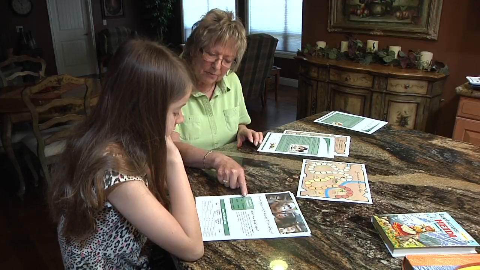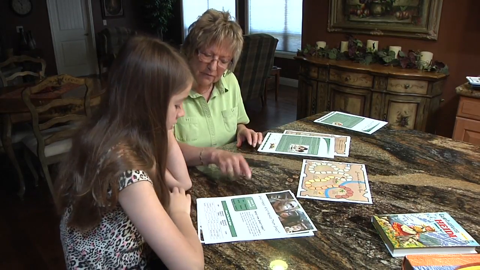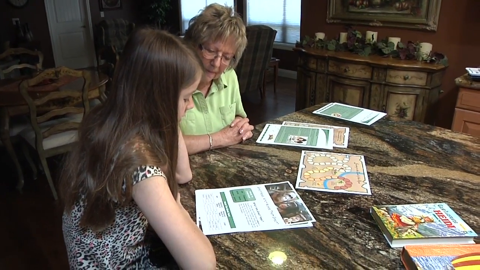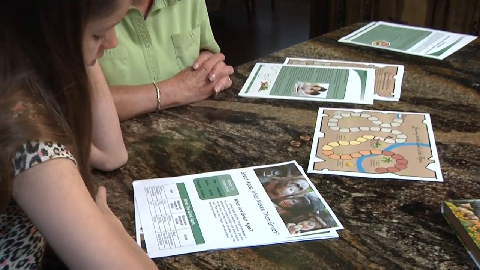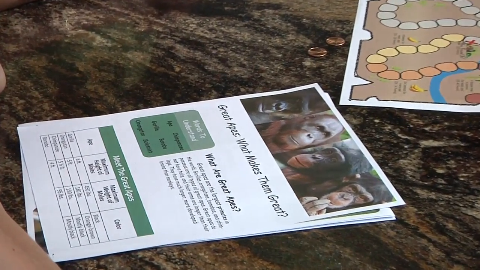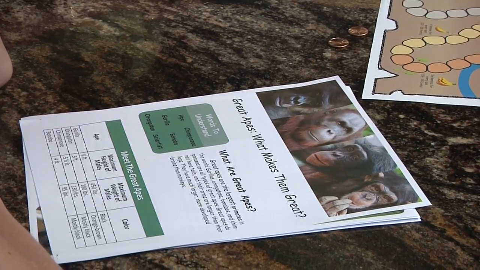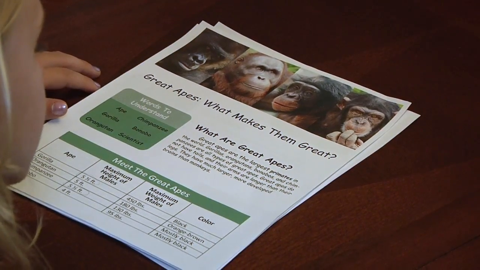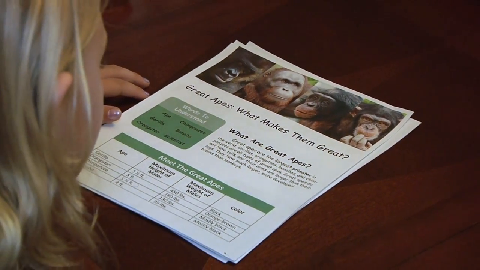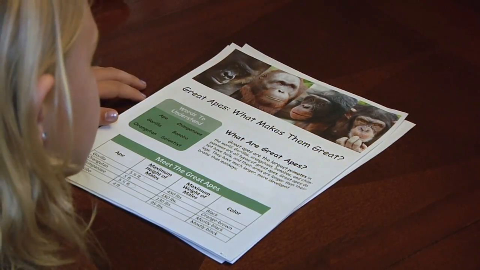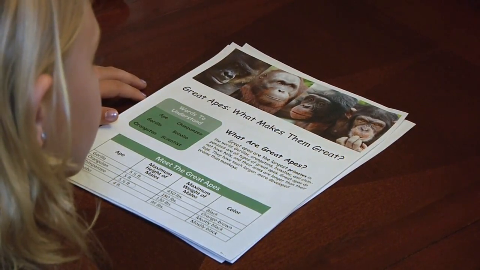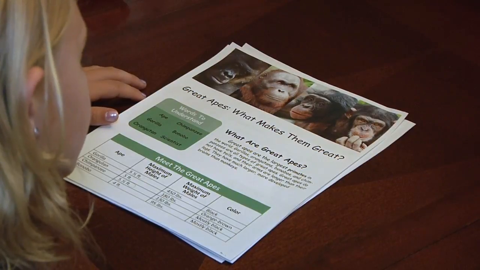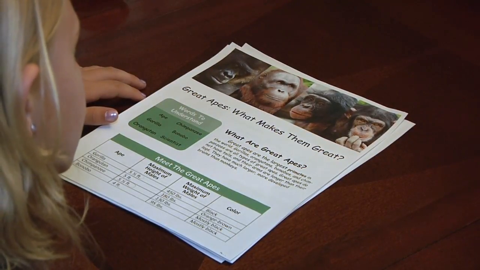Can you start here with, let's go over these words before we start. Words to understand: ape, chimpanzee, gorilla, bonobo, orangutan, and scientist. Okay. Great apes. What makes them great? What are great apes? Great apes are the largest primates in the world. Gorillas, orangutans, bonobos, and chimpanzees are all types of great apes. Great apes do not have tails, and their arms are longer than their legs. They have much larger, more developed brains than monkeys.